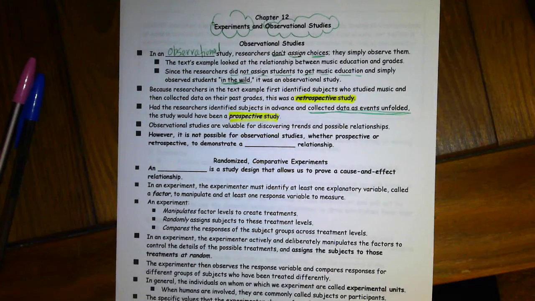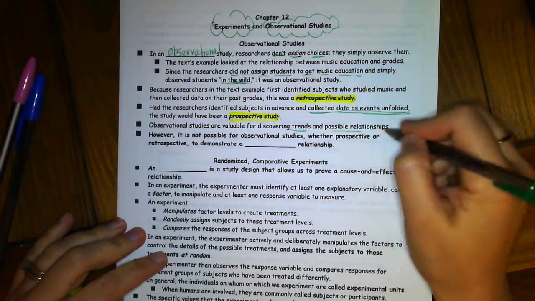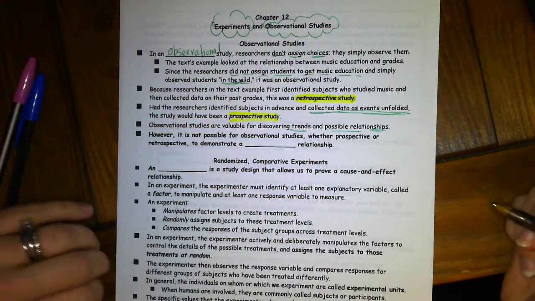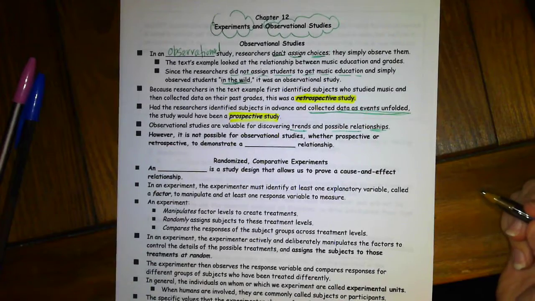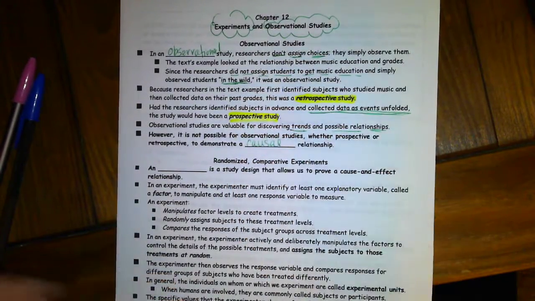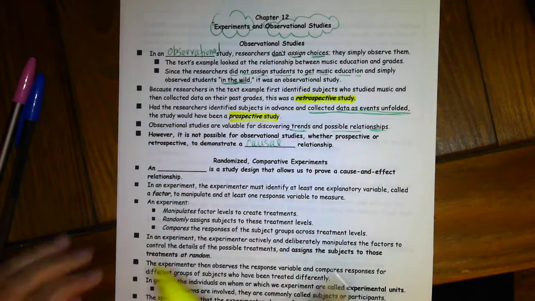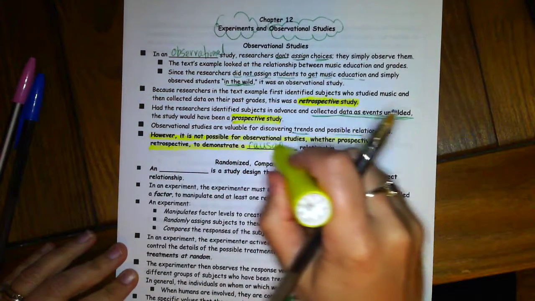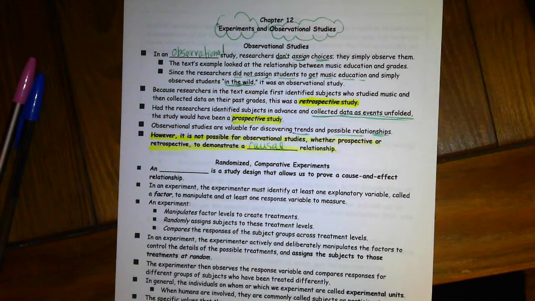Observational studies are valuable for discovering trends and possible relationships like associations and correlations. However, it is not possible for an observational study, whether prospective or retrospective, to determine a causal relationship. So we're back again to correlation or association does not equal causation. Not always is a true statement. In observational studies, at best, we can determine relationships, but not cause and effect relationships.